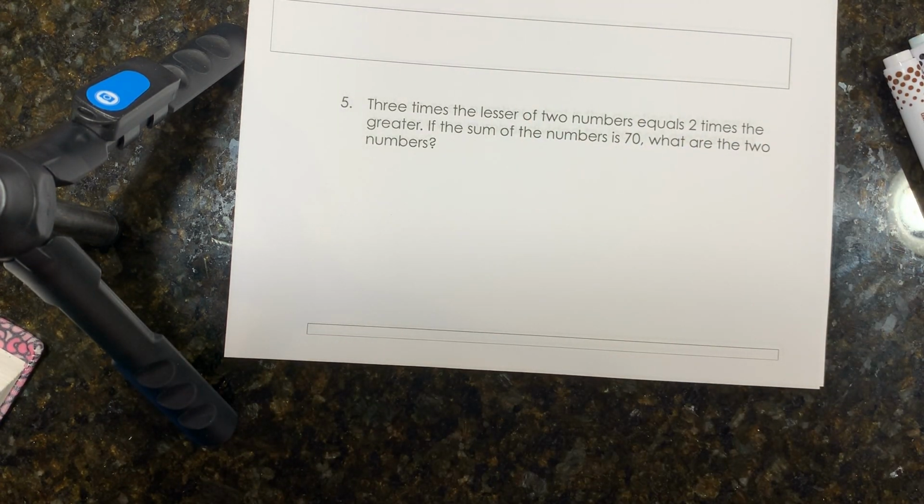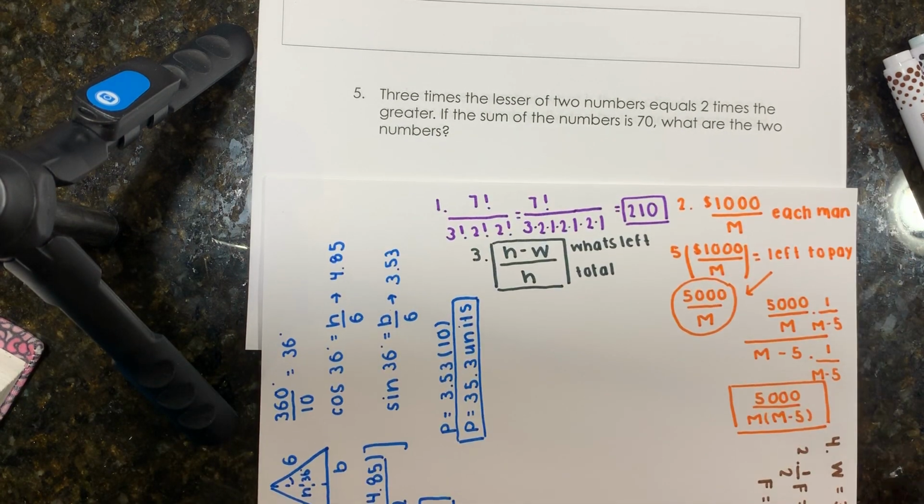Number 5, 3 times the lesser of 2 numbers equals 2 times the greater. If the sum of the numbers is 70, what are the 2 numbers? Okay, so let's just start here, number 5.